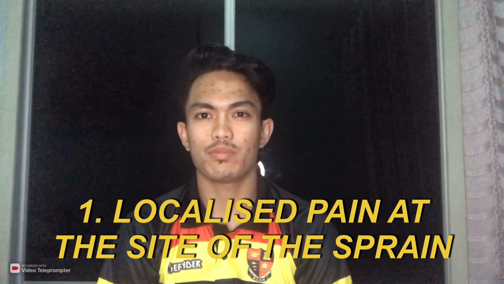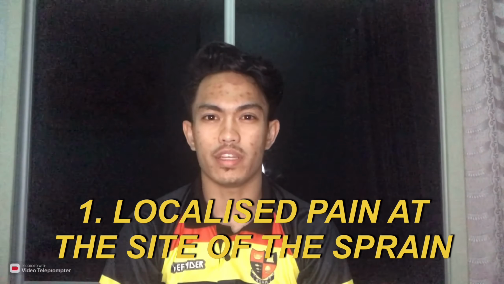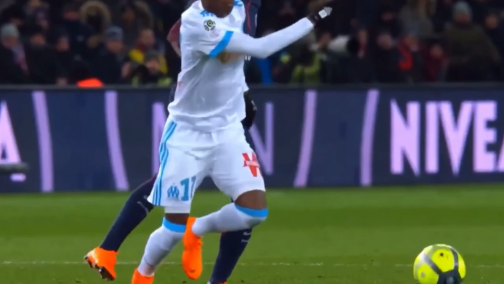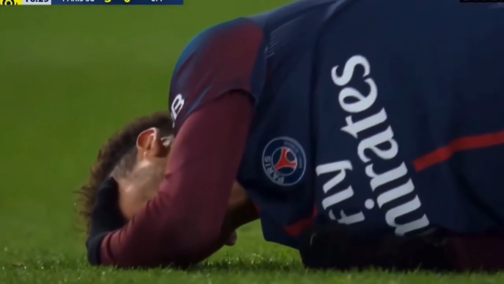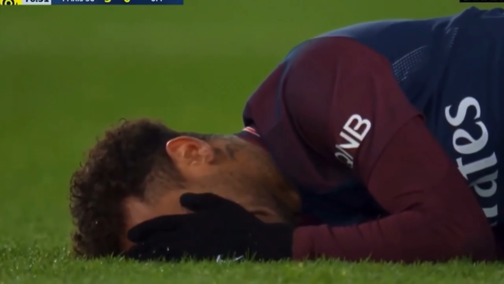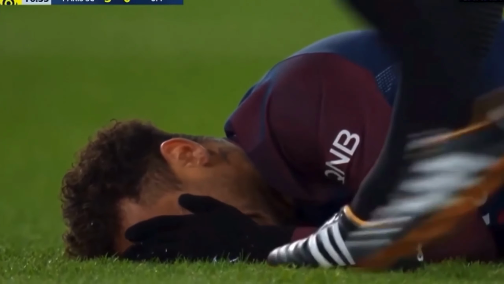Firstly, localized pain at the site of the sprain. For example, if the lateral ligament has been sprained, pain would be localized to the outside of the ankle. Pain is often described as sudden and sharp and worsens with movement or placing weight on the ankle. Pain may be relieved somewhat by rest and elevation of the ankle.